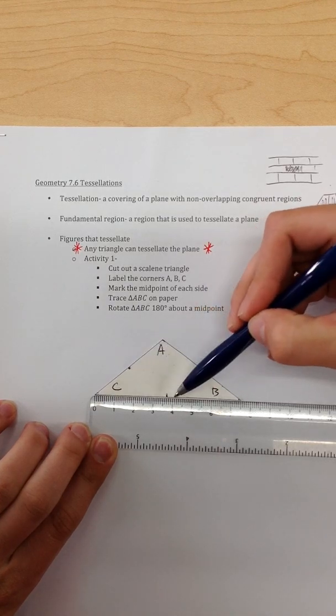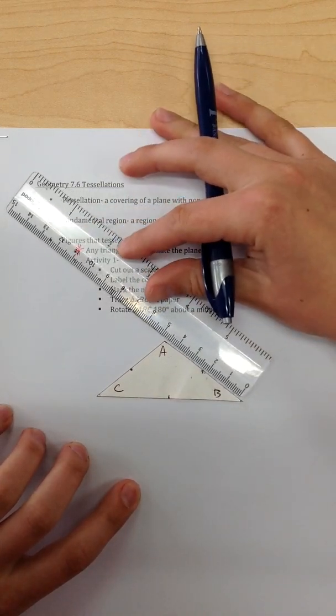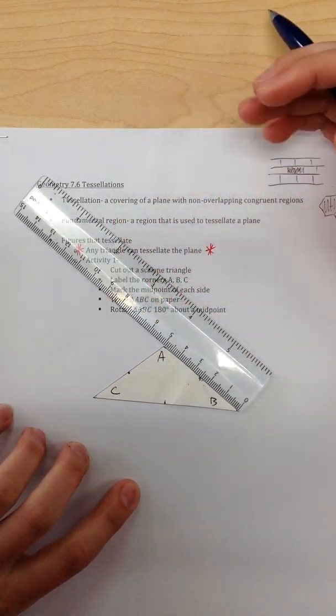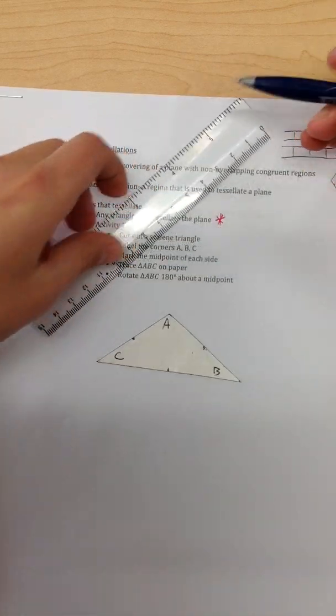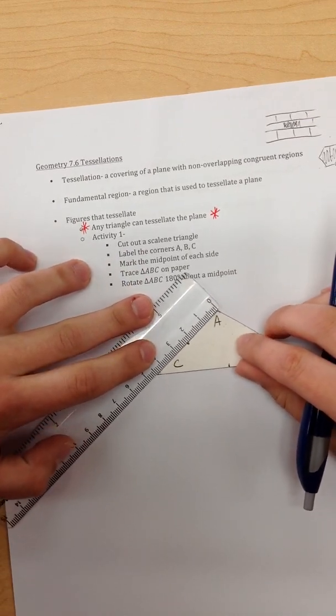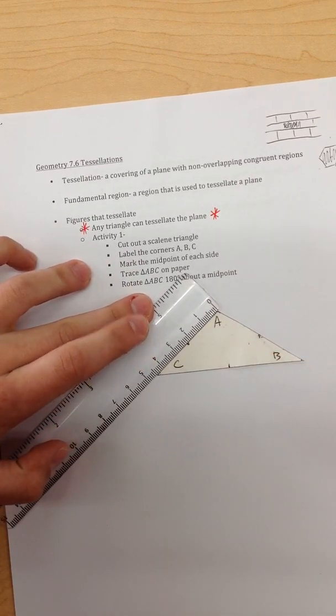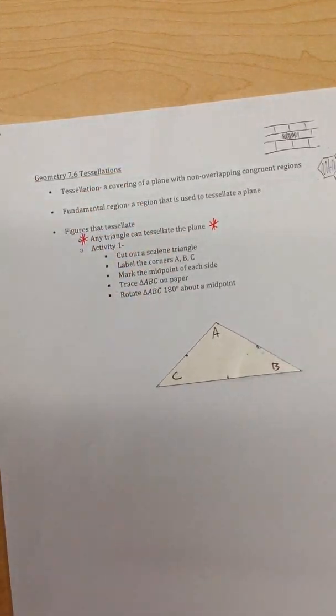Try your best to find the midpoint of each one of those sides and mark those in. This side here from A to B is about 5, so 2.5 is my midpoint. And from my A to my C, it looks like about 4.5, so that would be 22.5 millimeters for my side there. So find your midpoints and get those marked in.